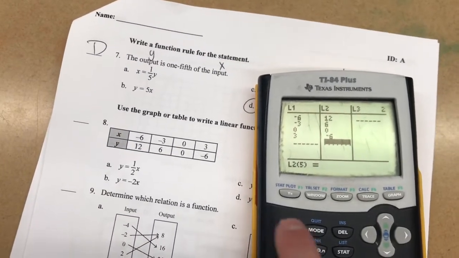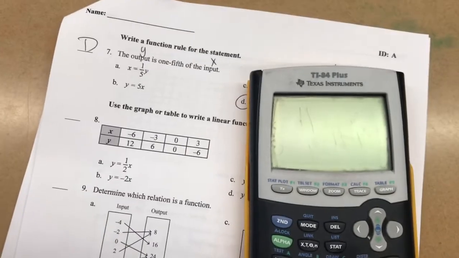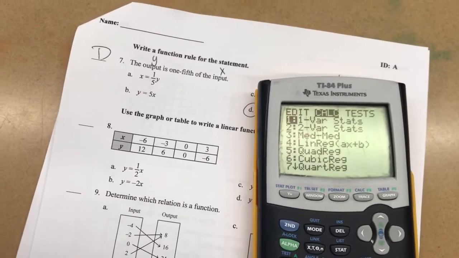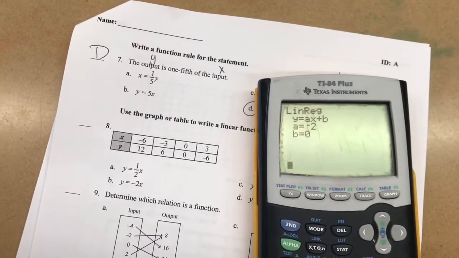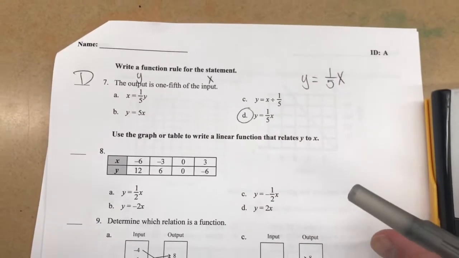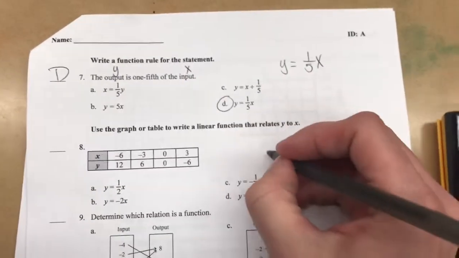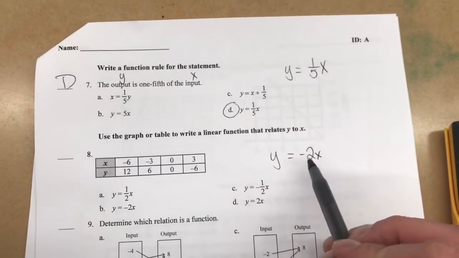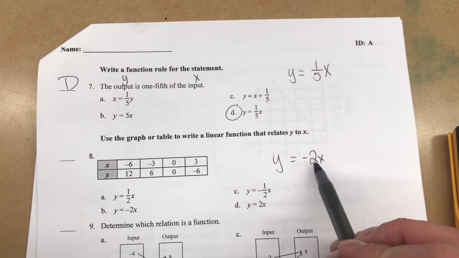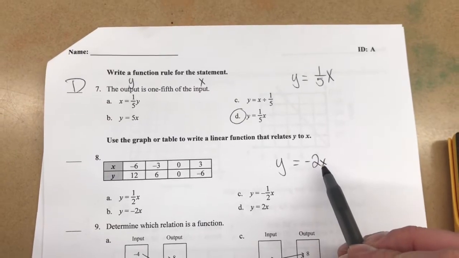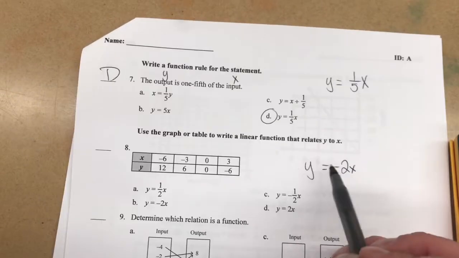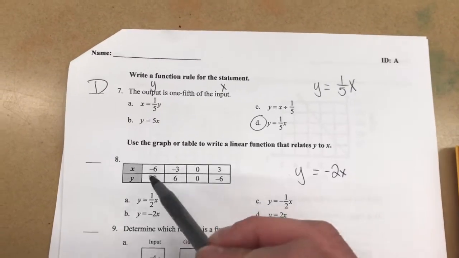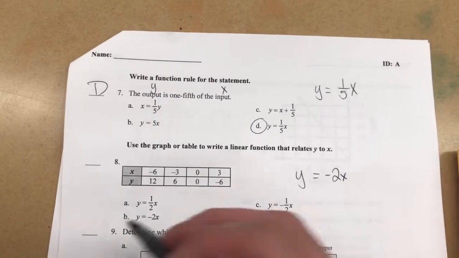Fast and efficient. Second mode, regular stat. Go to calc, go to linreg, hit enter. So y equals -2x plus 0, or y equals -2x. And basically what this means is whatever x is, multiply -2 to it, and you'll get your answer. So like 3 times -2 is -6, and -6 times -2 is +12.